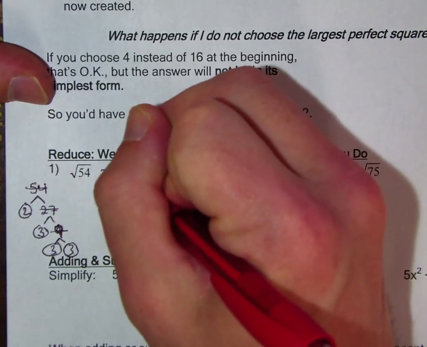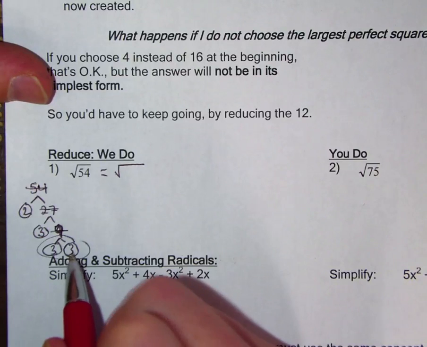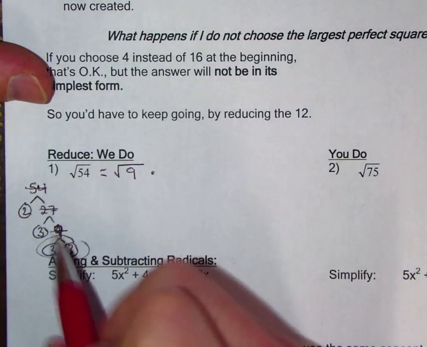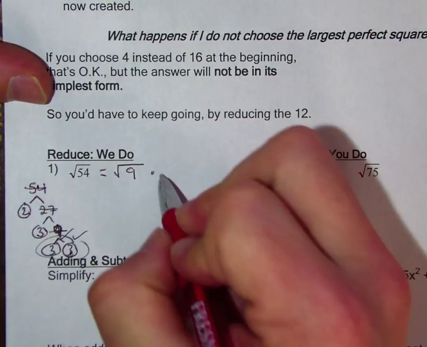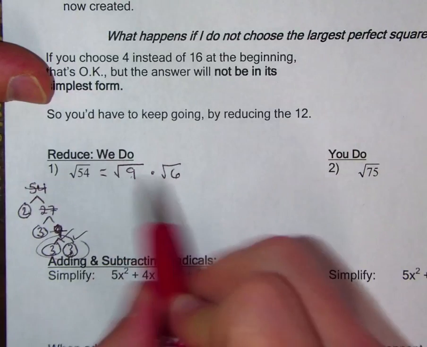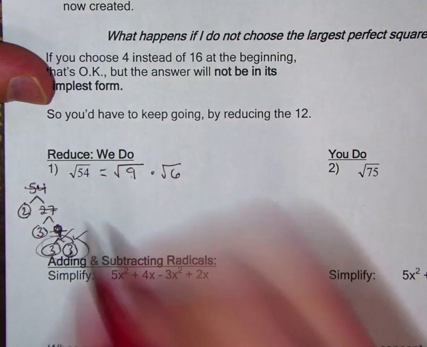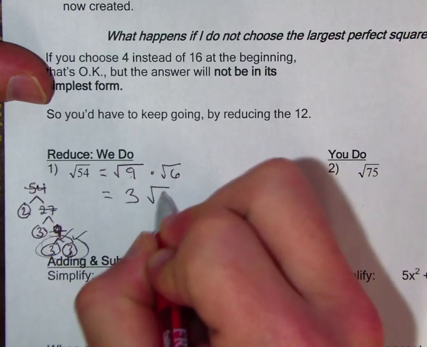And that's important because I'm going to pick these doubles. 3 times 3 is 9, and I know how to square root 9. So that's going to be the square root of 9. Okay, I used these two. And 2 times 3 is 6 times the square root of 6. Double check: 9 times 6 is 54. I looked for doubles to find a perfect square. That's going to be 3, and I don't know the square root of 6, so just leave it.